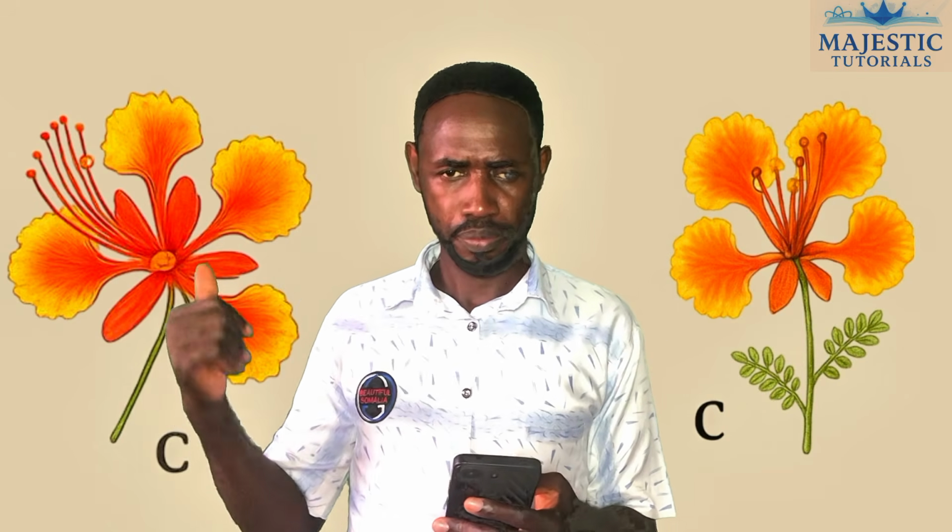What is the economic importance of this Pride of Barbados? You and I know it is used as an ornamental plant for beautification. Most of our homes and streets have these flowers as a sign of beautification. And then, from my own understanding, some species of Pride of Barbados have thorns, which offers protection from lizards. When you plant it around your fence, lizards cannot penetrate.